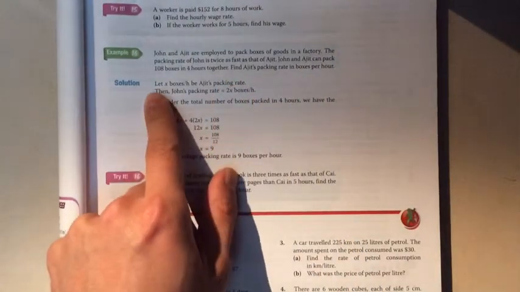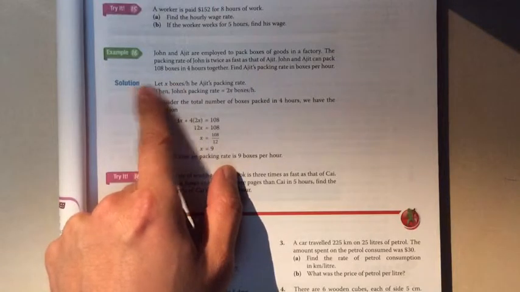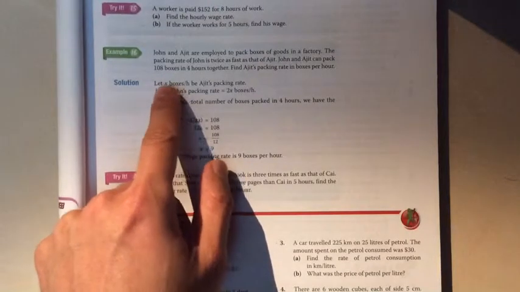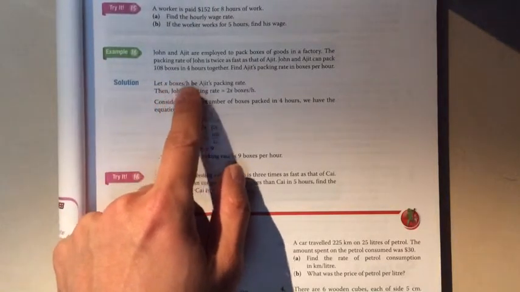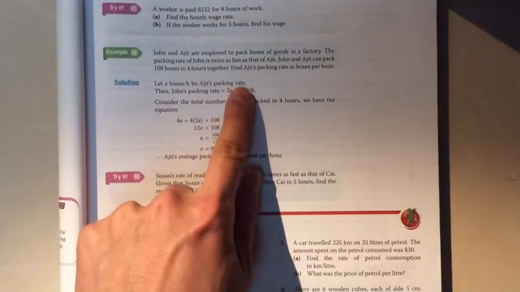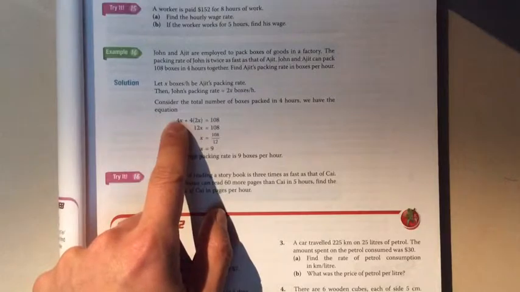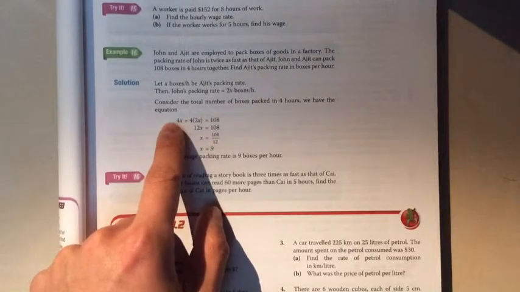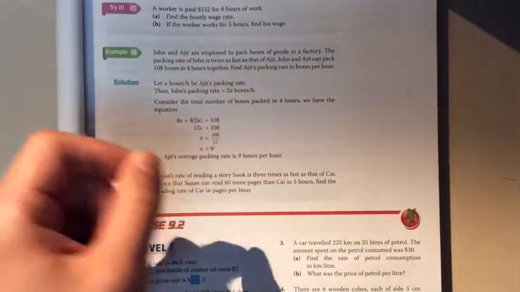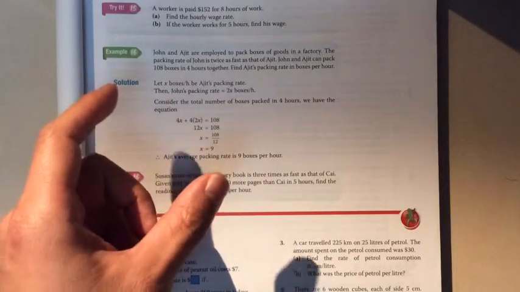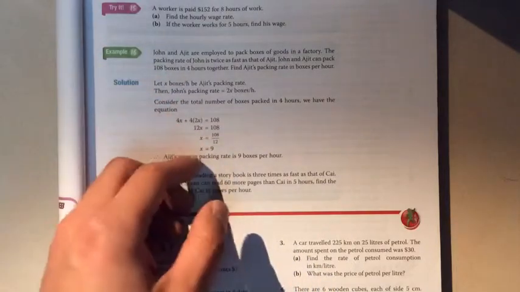So we need to solve this by using variables. We let x be the boxes per hour, that's Ajit's packing rate. So his rate times 4 hours would represent the number of boxes he could pack in those 4 hours.